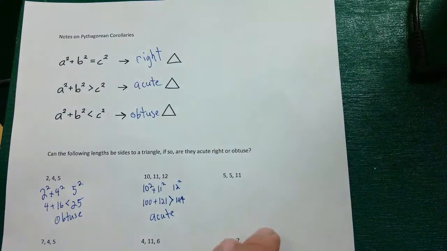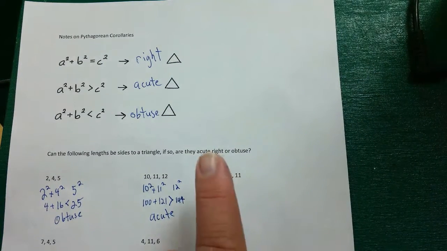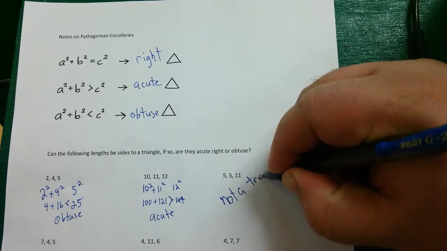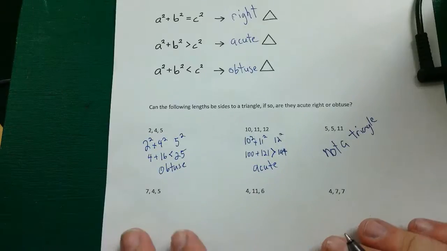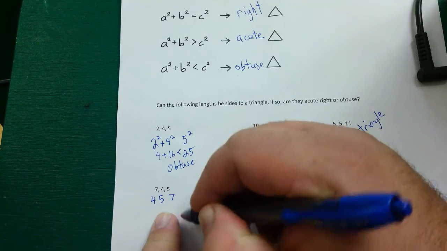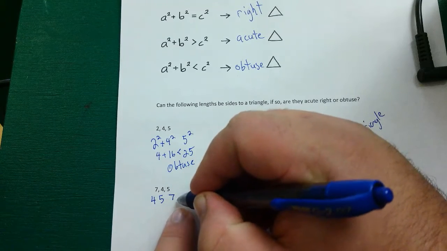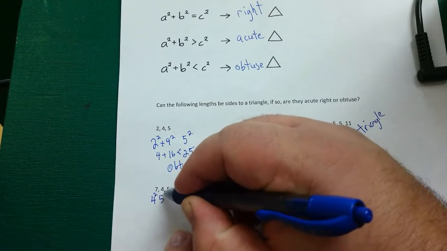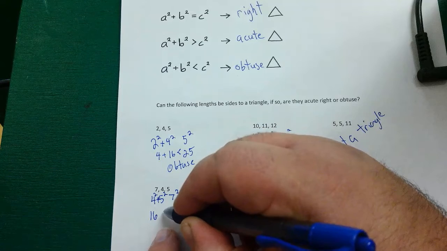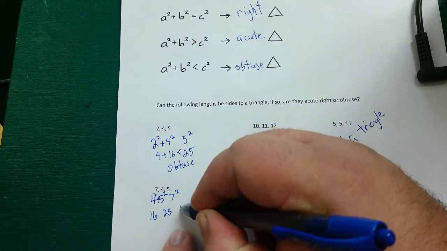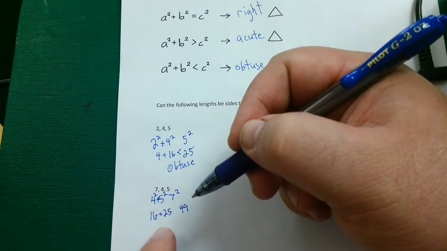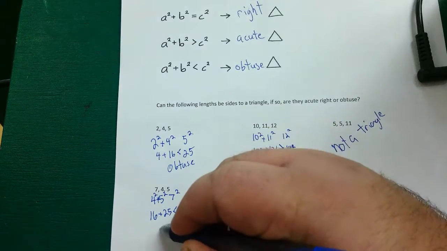All right, these are in order, least to greatest. 5 plus 5 is less than 11. This is not a triangle. Done. Moving on. These are not in order. It's important that they're in order. 4, 5, 7. All right, 4 plus 5 is bigger than 7. So I'm going to square these numbers and add these together. 4 squared is 16. 5 squared is 25. 7 squared is 49. 16 plus 25 is 41. This is going to be less than 49. This is an obtuse triangle.